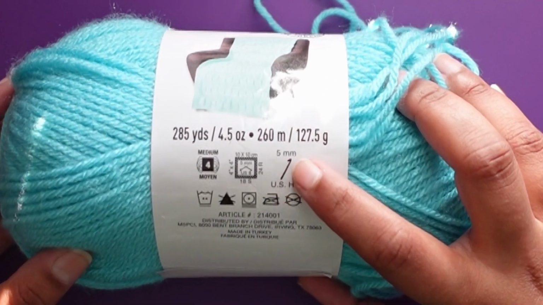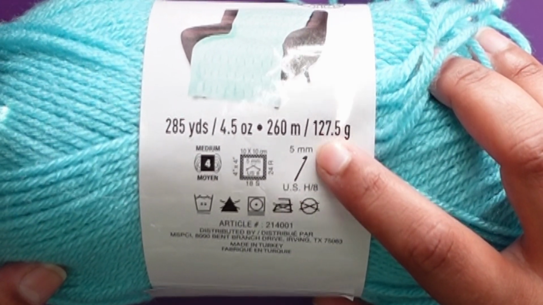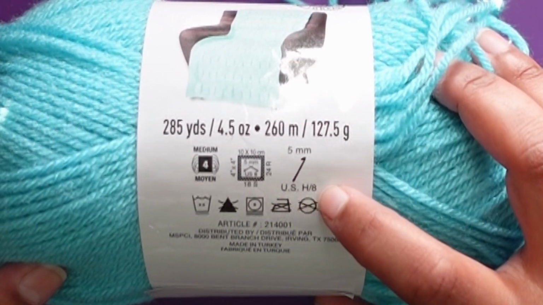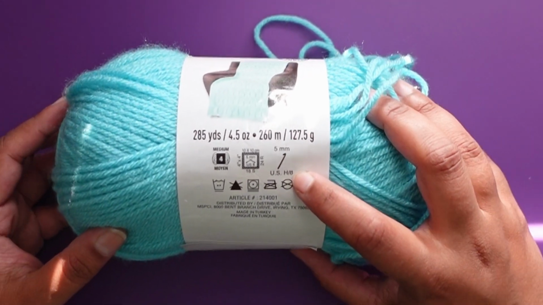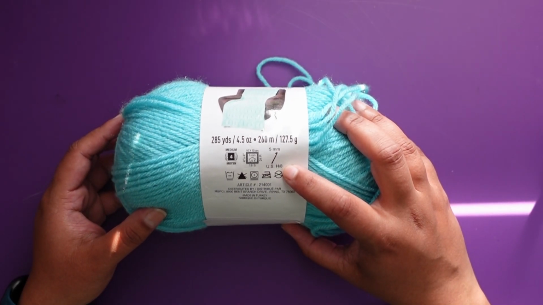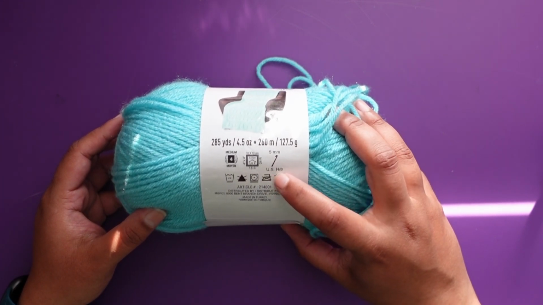Now this is another very important thing to look at on yarn labels. You can see a little crochet hook and you can see 5mm written on top of it and US H/8. Now this US is specifically a US sizing. I live in Canada, all of my hooks are by millimeters, so I don't use this specific US sizing.